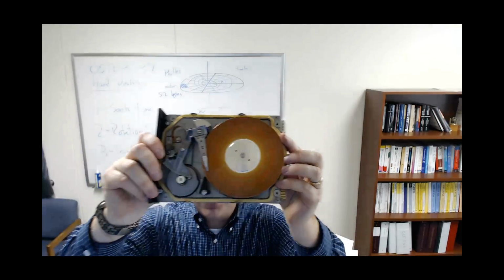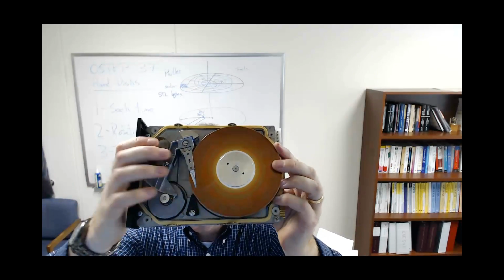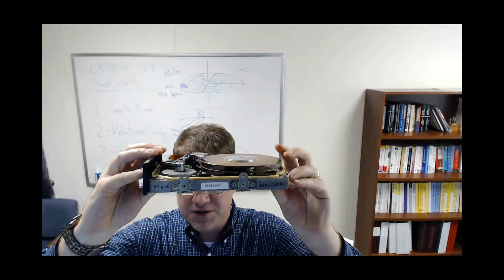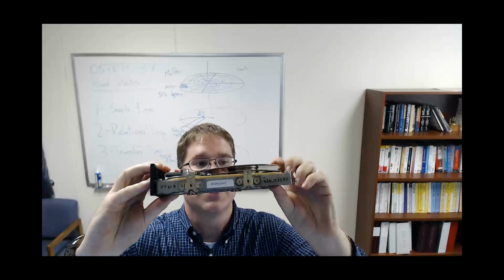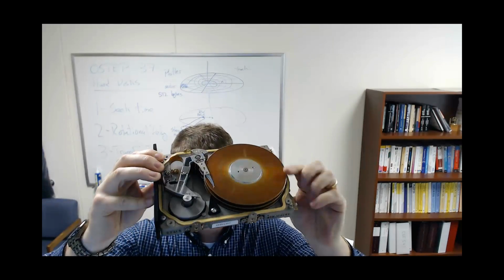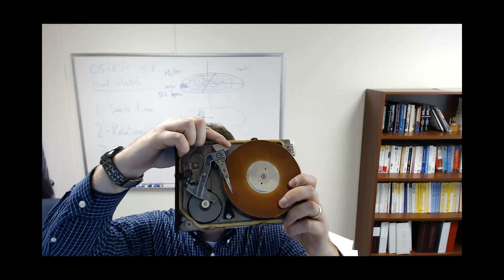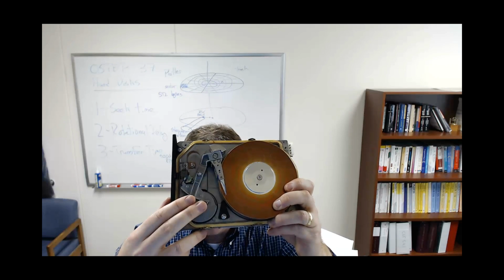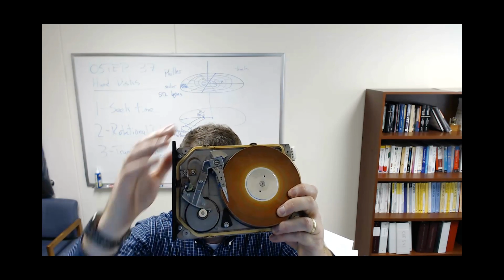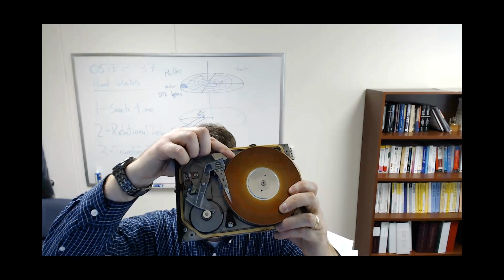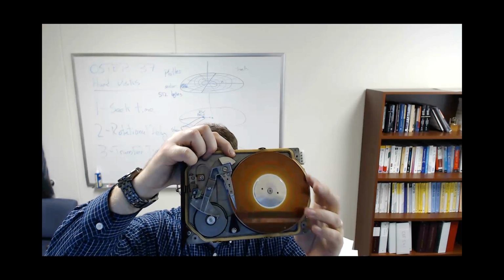So up here you can see there's a picture of a disk. Right over here we have the platters that spin. If I turn it on the side, you can see there's multiple platters on this disk. It has 3 of them. And then right over here is the read-write head. You can see there's a motor down here, which is what moves the arm. And the arm can slide back and forth so that it can reach any track on the disk as it spins.